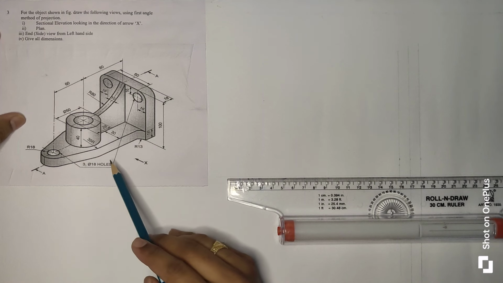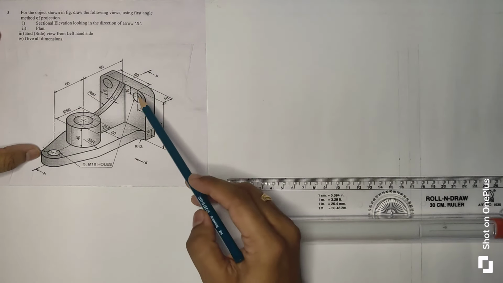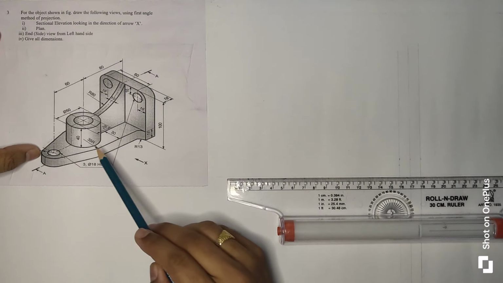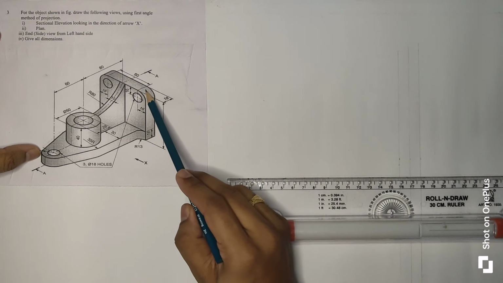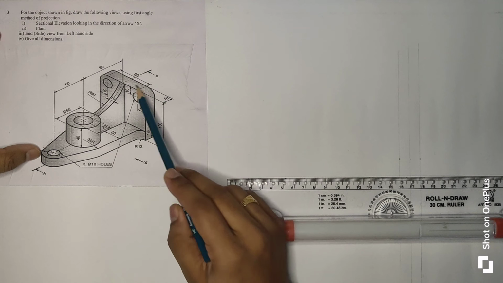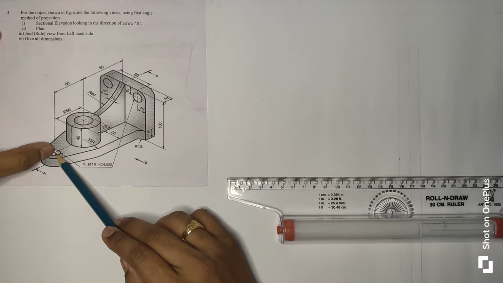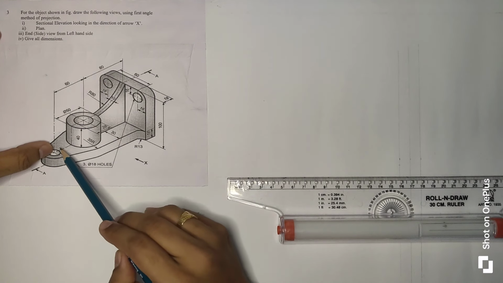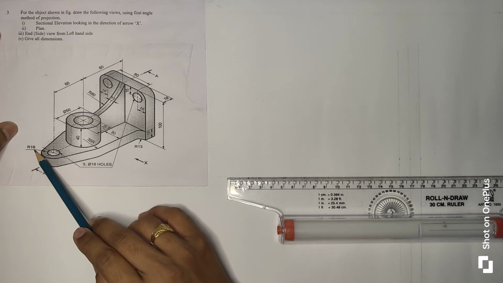So for the front view, the dimensions are, in front view, meaning this direction along X direction, the length is: this thickness is 18. The thickness of this vertical plate is 18. Then from this point to this center point it is 60 plus 80, and from center point to extreme left point the radius is 18.